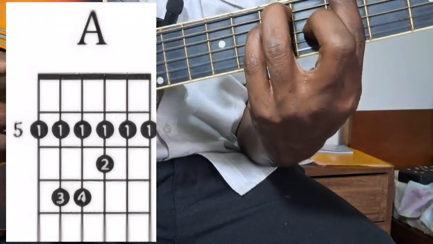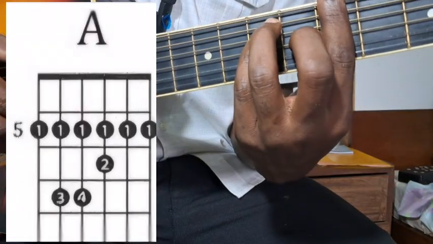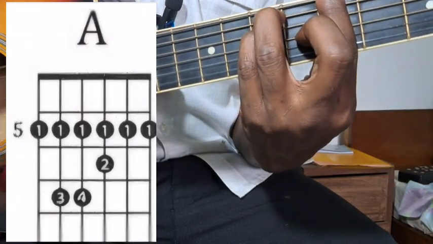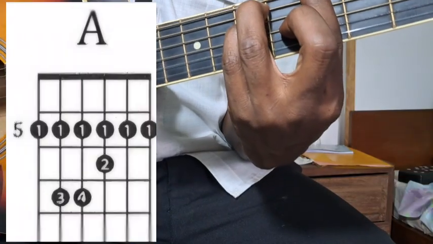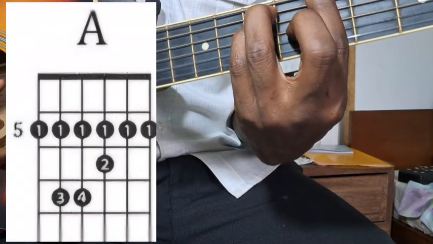This is our A major. This is our A major key. Okay?